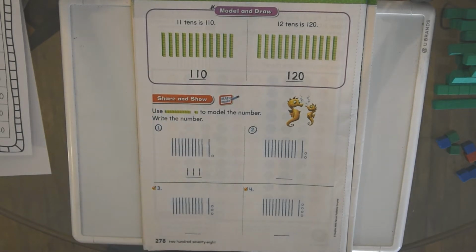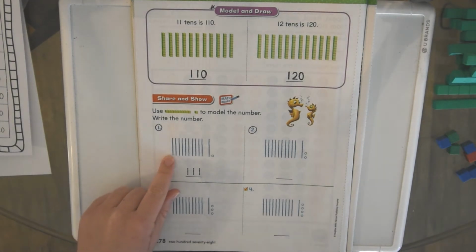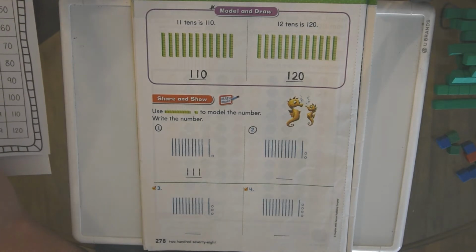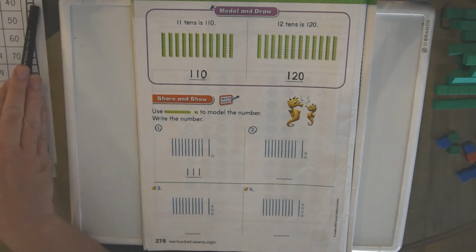solve the problems below. All right, let's start with number 1. What we're going to be doing is looking at the picture and trying to figure out what number it's showing us. I will also be using tens and ones to help us find the number.